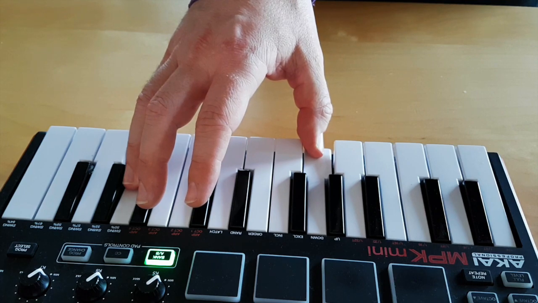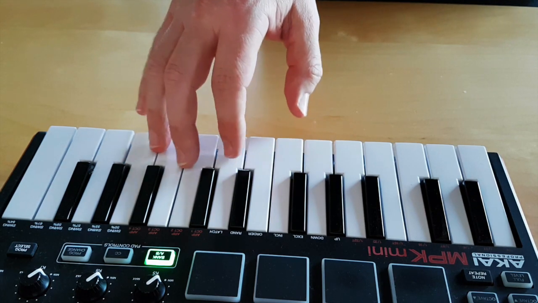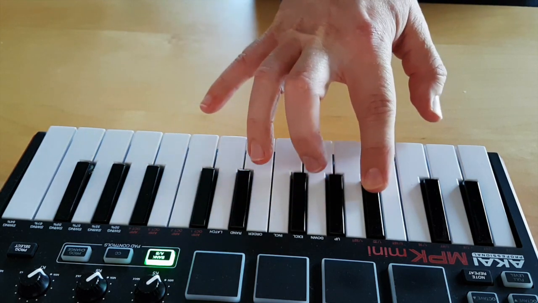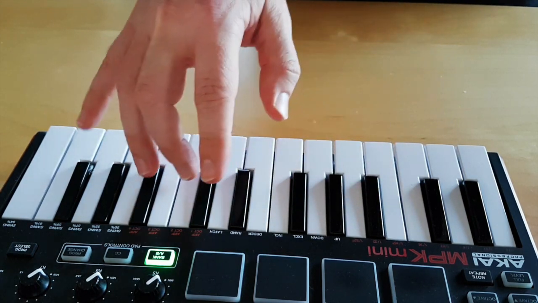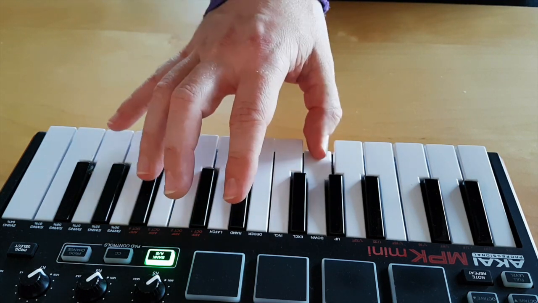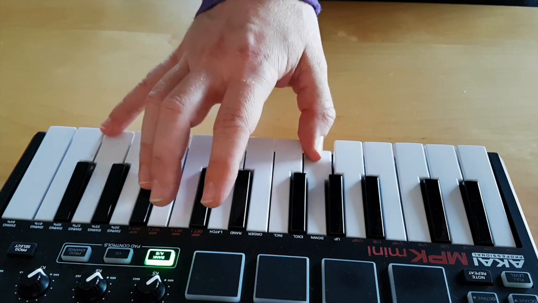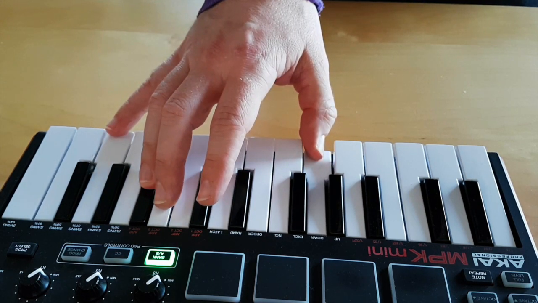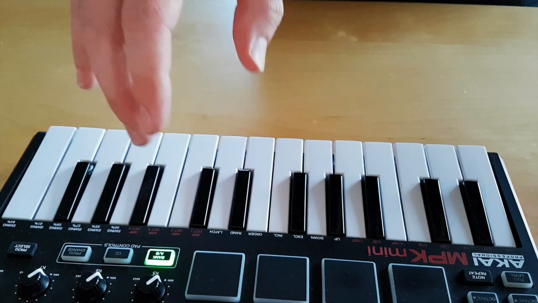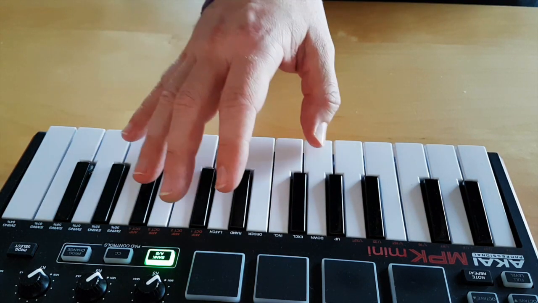And then we have the major sixth. F sharp. Kind of positive, kind of uplifting. It sort of has a sense of adventure in it.